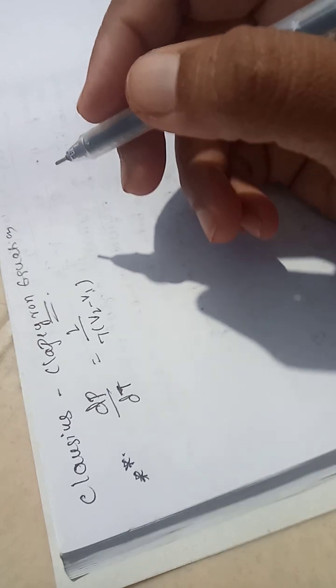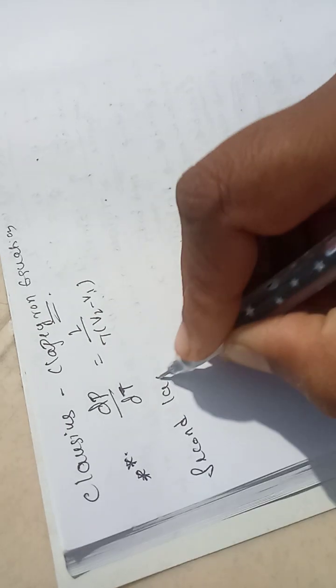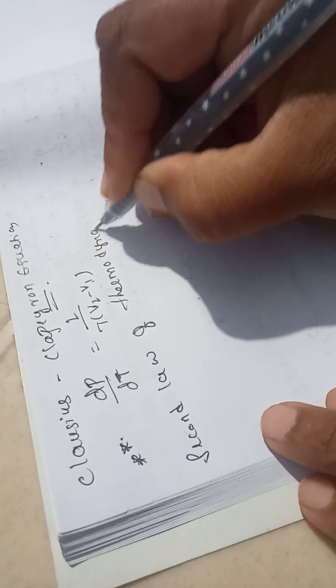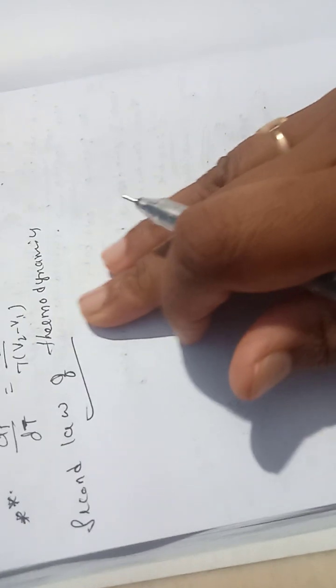Now next one, second law of thermodynamics. So zeroth law, first law we completed. Now second law of thermodynamics. So the statements are there. It also explains whether 100% heat can be converted into 100% work or not. Alright. So for that, let us go for the Kelvin statement.